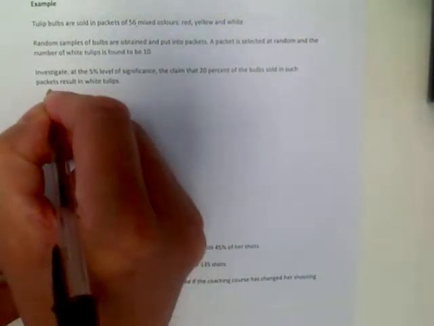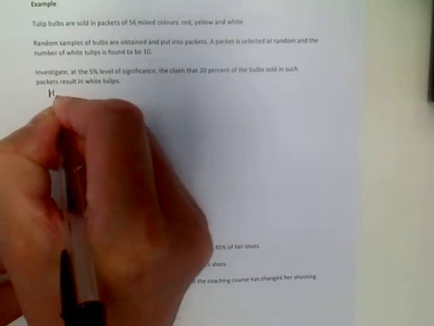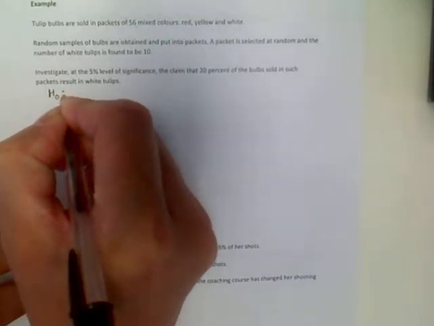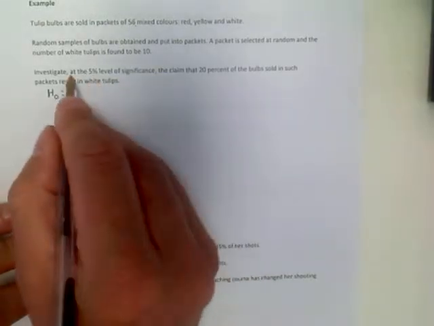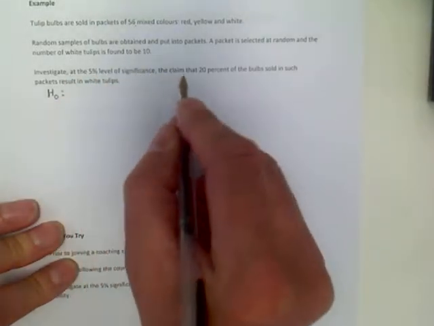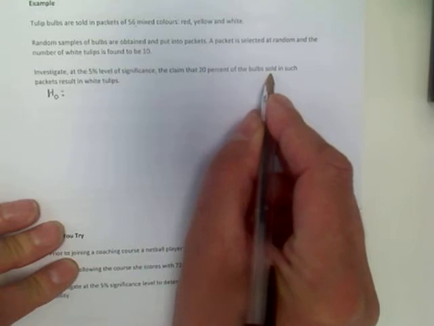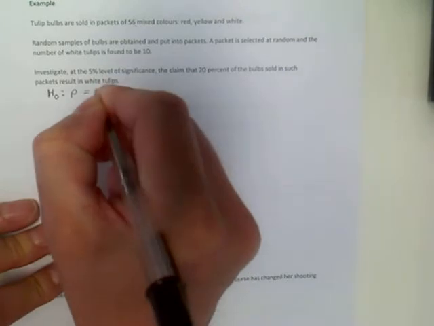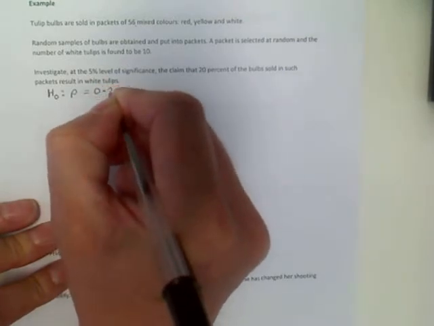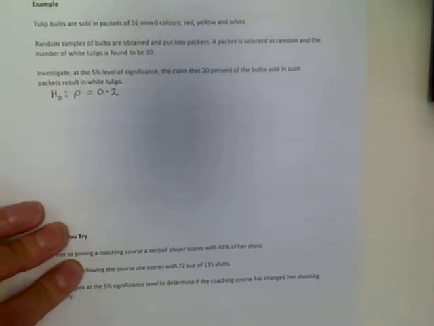Okay, so let's work through this with the same steps as normal, and I'll discuss the differences as we go along. So I'm going to state my null hypothesis. I'm investigating at the 5% significance level the claim that 20% of the bulbs are white. So my null hypothesis is that the probability of picking a random bulb and it being a white tulip is 0.2.